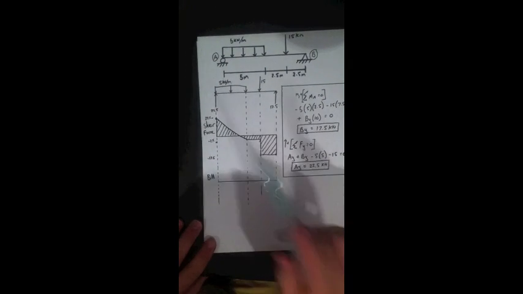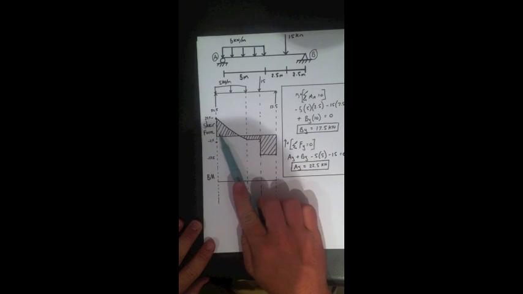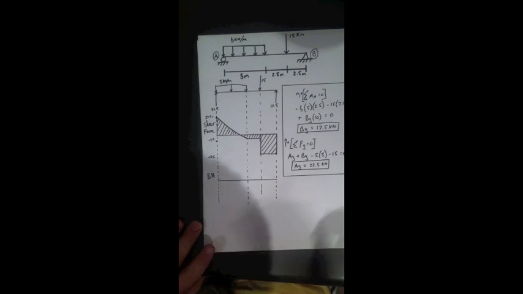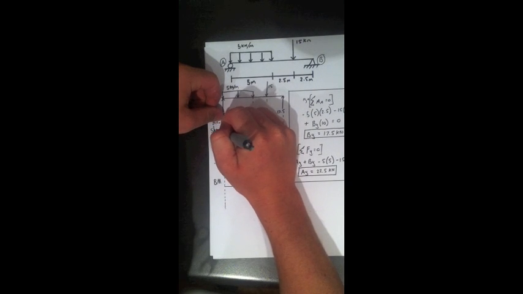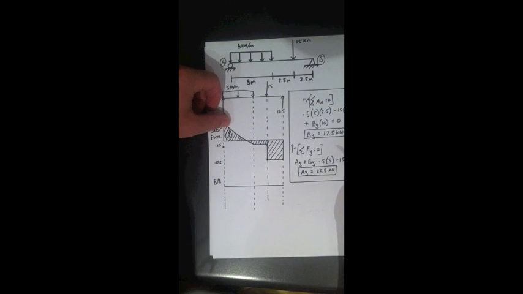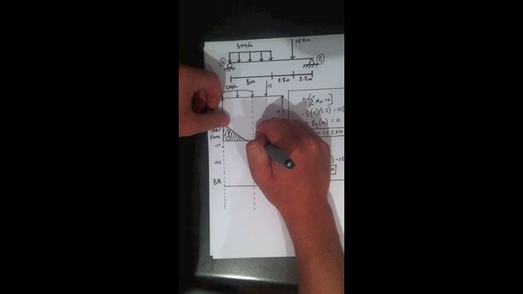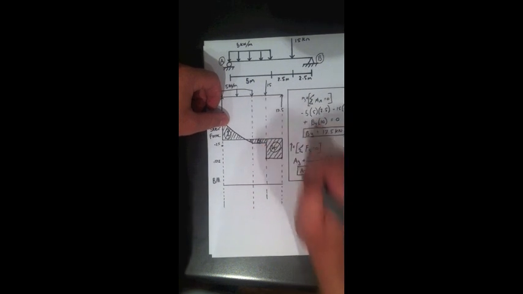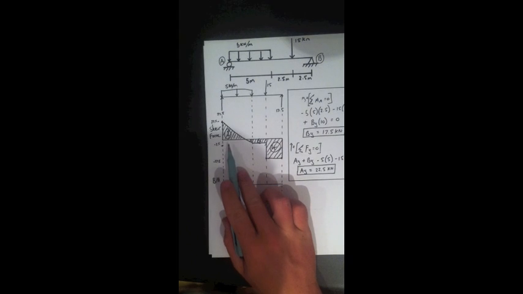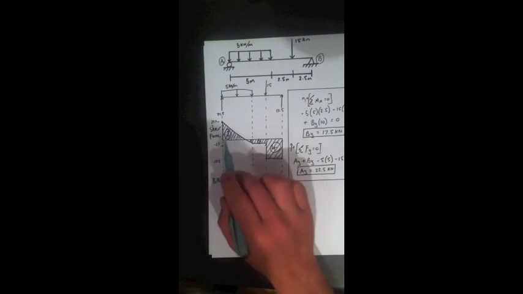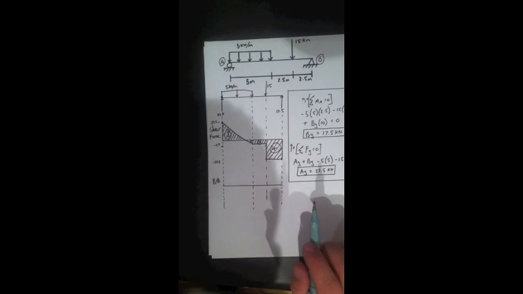Now the bending moment is basically the area underneath this shape here. So basically it's the integration of it. What I like to do usually is, if it's simple enough, you can break it up into areas. We'd probably separate that into 2, that into 3, and that into 4. And then you can work out what your equivalent bending moment is based on those areas.